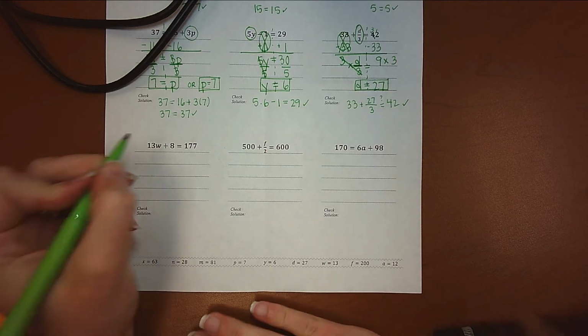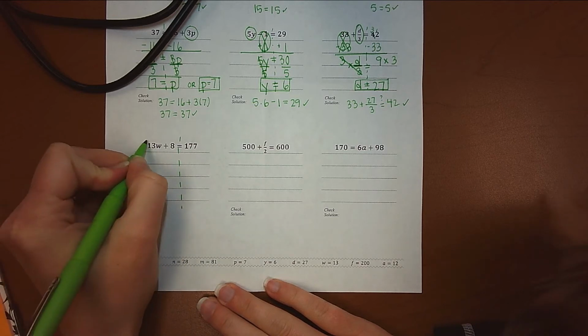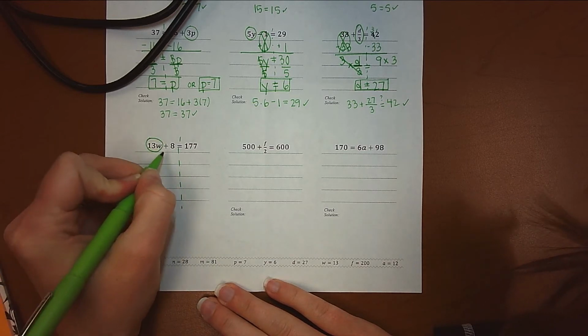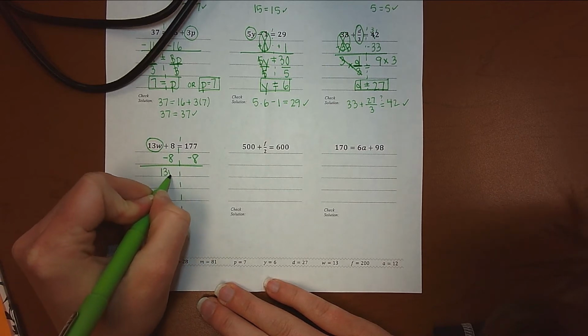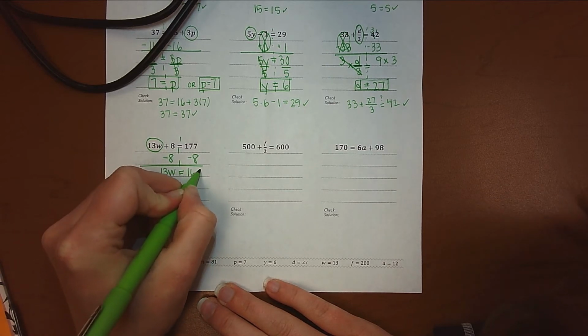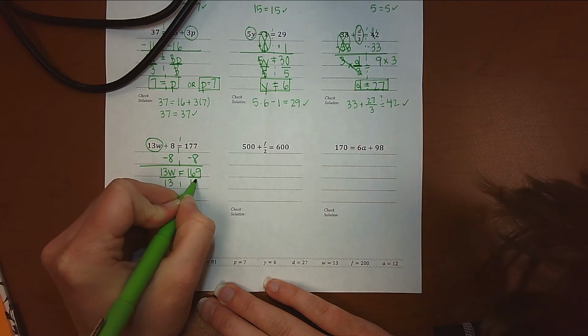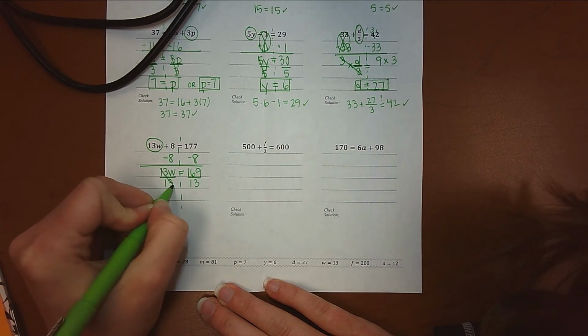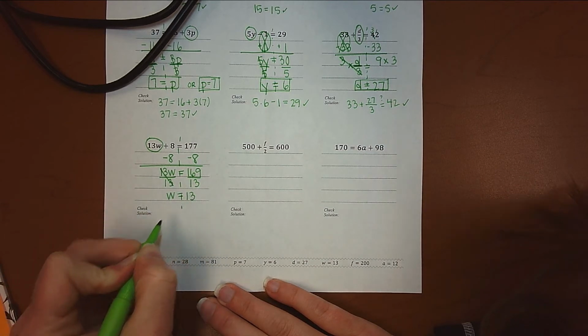as we go. So I'm going to put a little dashed line through my equal sign, and I'm going to circle my term with the variable. The inverse of adding 8 is subtracting 8, and I do it to both sides. So 13w equals 169. The inverse of multiplying by 13 is dividing by 13. So I'm going to do that on both sides so that I have w equals 13.